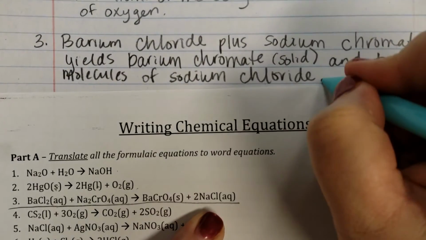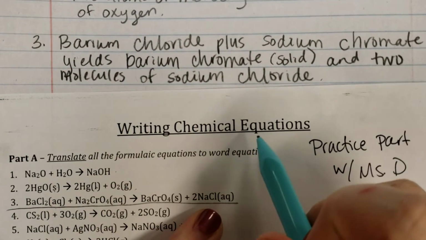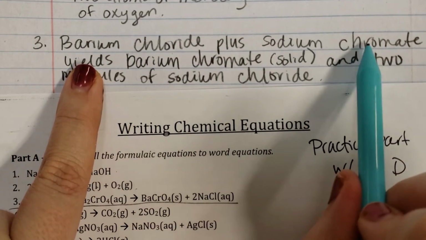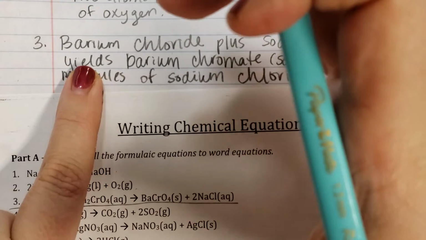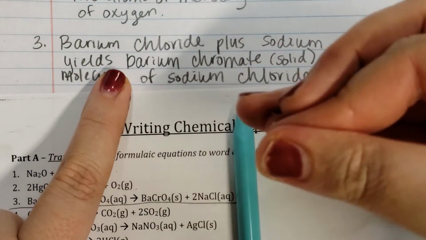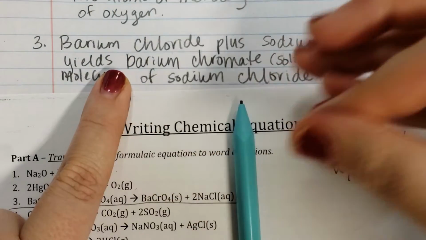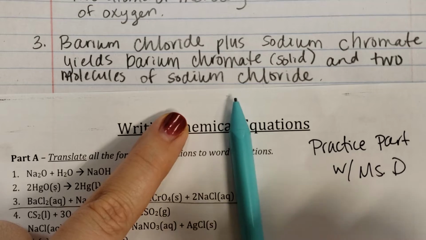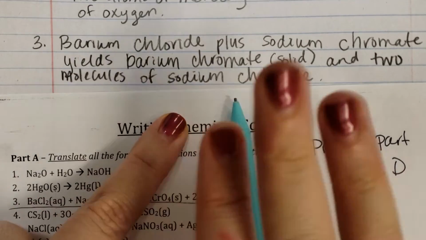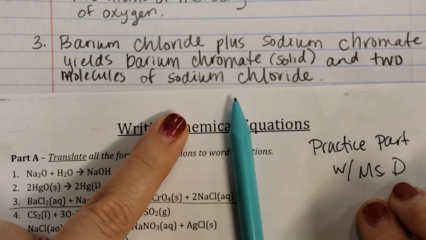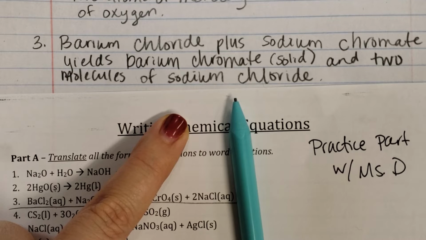Okay, so basically what this is saying is that if you mix the solution of barium chloride plus sodium chromate in a beaker, what will happen is you will get solid barium chromate falling out of the liquid onto the bottom of the beaker, and then what's left will be sodium chloride. The liquid part will be sodium chloride, and then the solid at the bottom will be barium chromate.